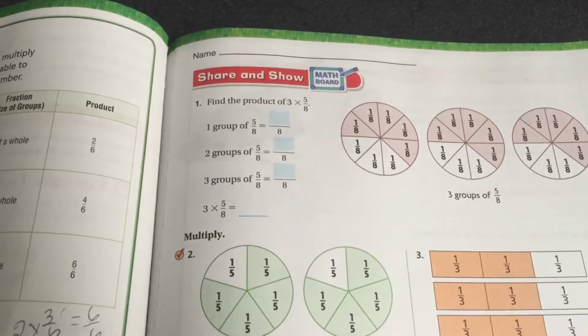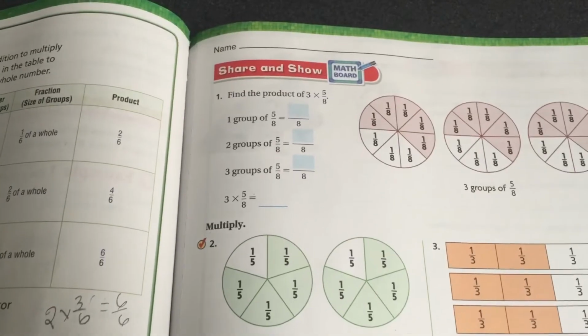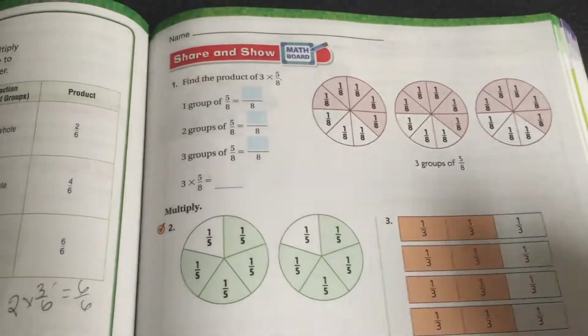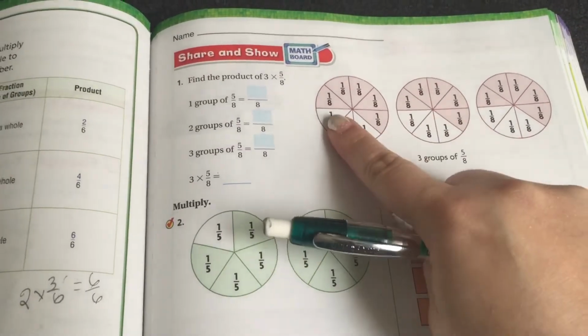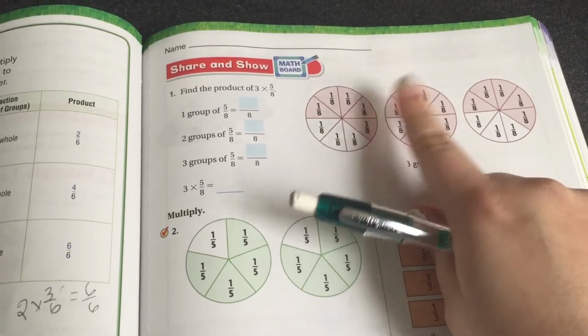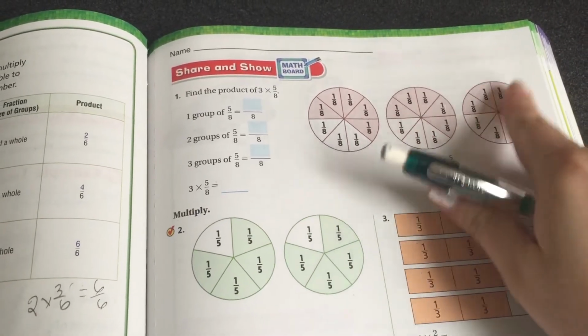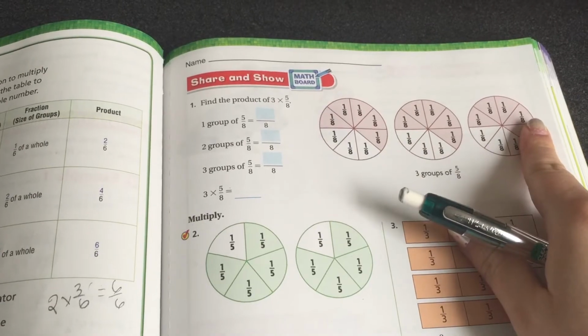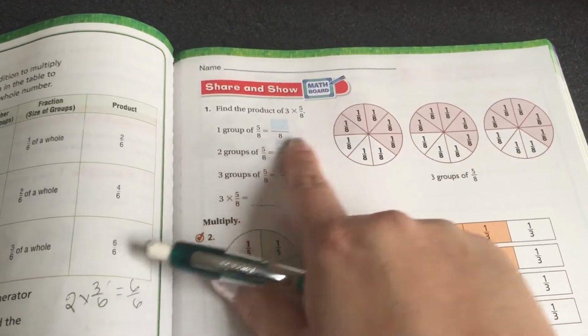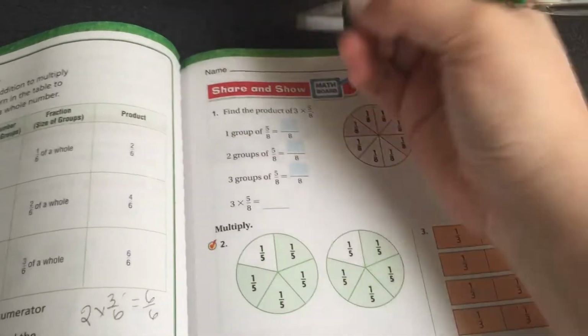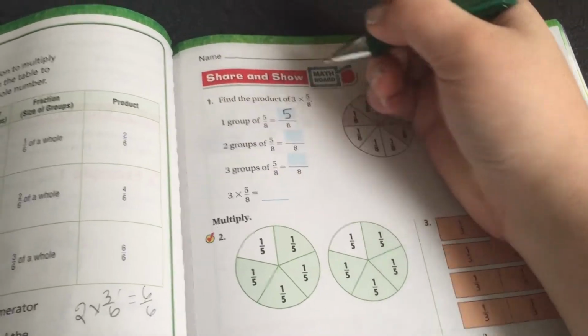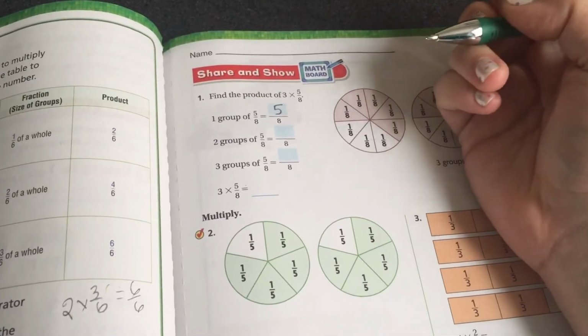Now I'm on page 471. It says find the product of 3 times 5/8. So they drew it out in models for you. So here's one group of 5/8, a second group of 5/8, and a third group of 5/8. So one group of 5/8 is 1, 2, 3, 4, 5/8, which makes sense. 1 times 5/8 is just 5/8.